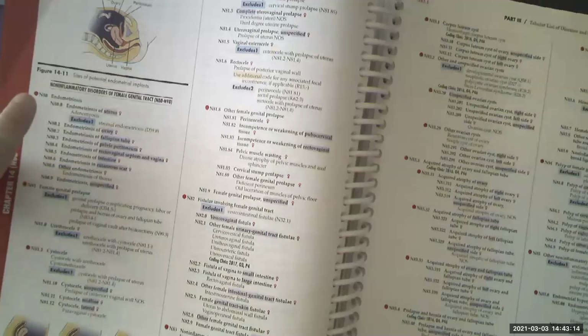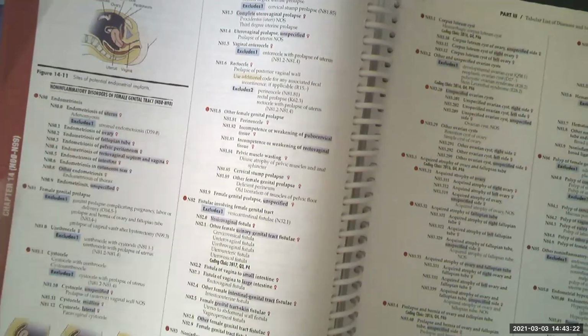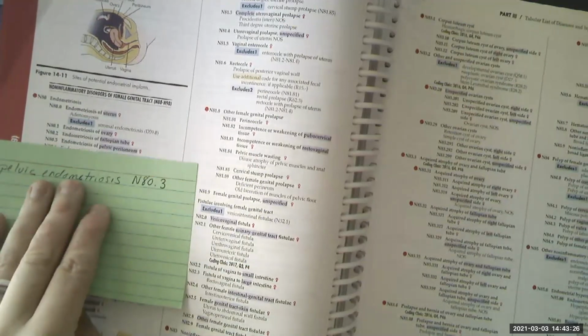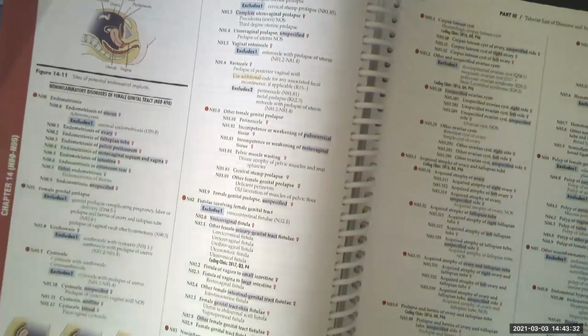Okay, so on page 1112 is N80.3, endometriosis of pelvic peritoneum. So that is what we're going to use. It doesn't look like there are any other requirements or additional characters needed. So we're just going to stick with N80.3.